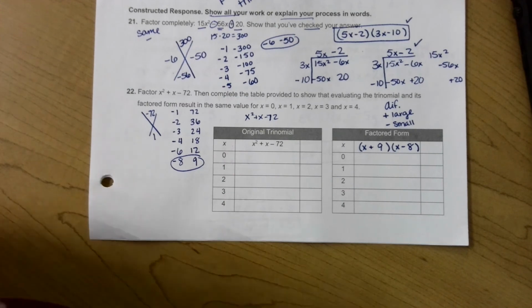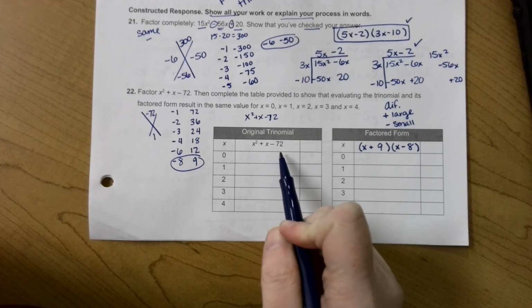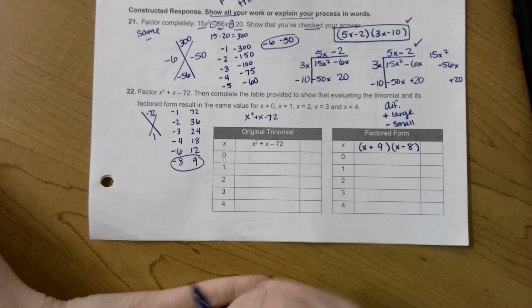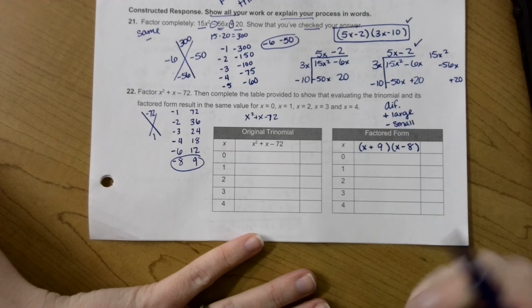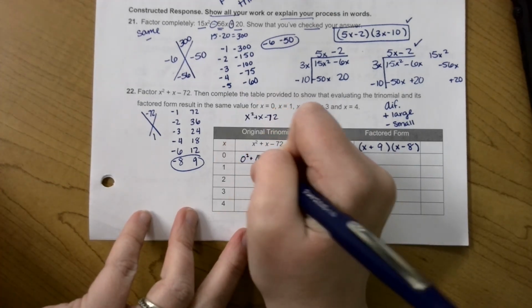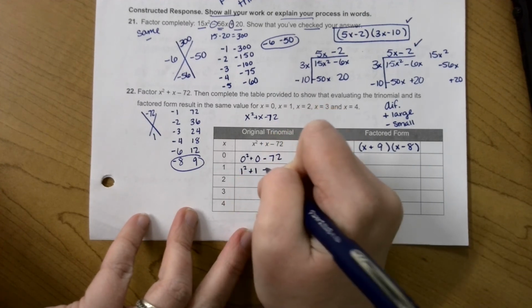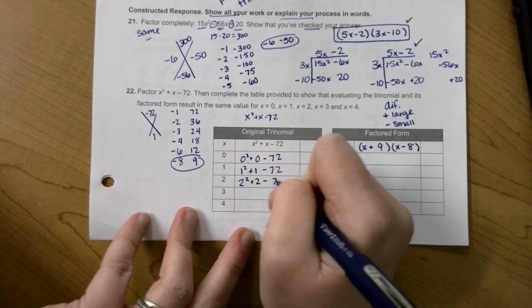Boom. Then we're going to complete the table. So what it asks us to do is show that if I plug in 0, 1, 2, 3, 4 into my trinomial and into the factored form, I should get the same answer. That's what I'm proving. When I plug these in, that's what evaluate means. Wherever x is, I'm going to plug in 0. Wherever x is, I'm going to plug in 1. Wherever x is, I'm going to plug in 2. You see the pattern here.